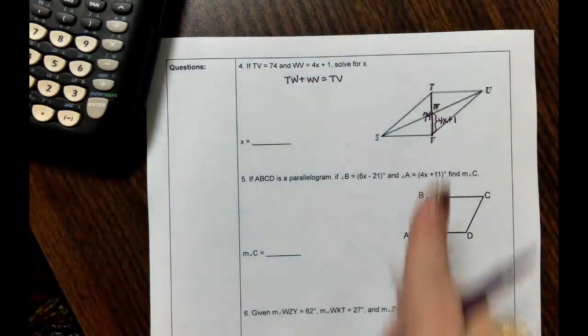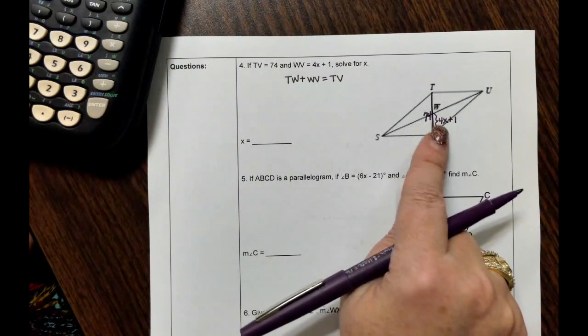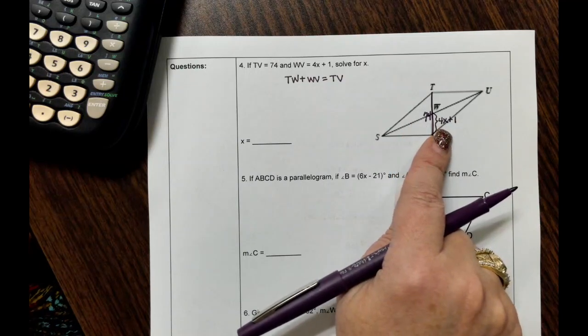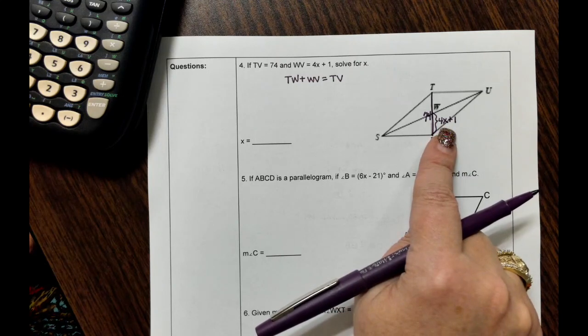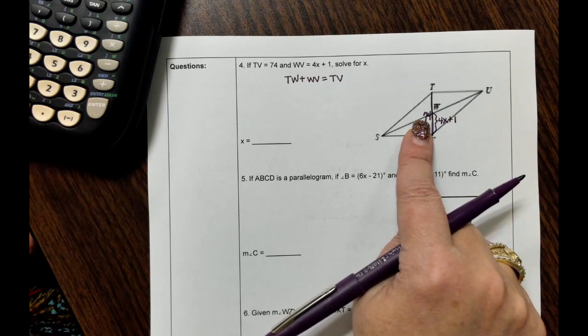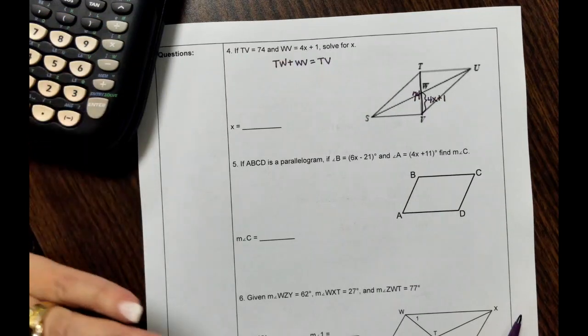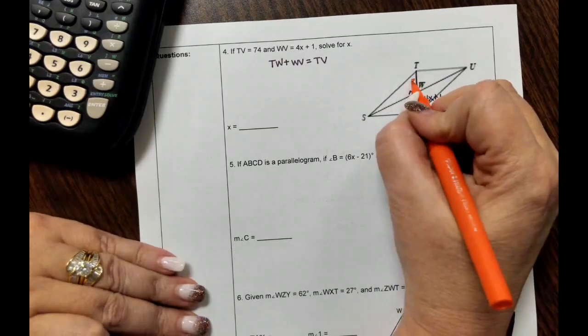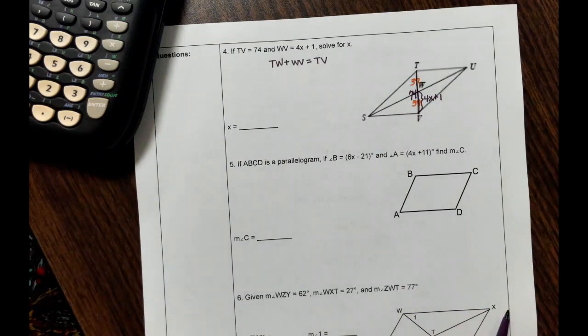Now what I gave you is I gave you the whole thing and a part. You cannot set those two equal to each other. But there are two things you can do. You can either do 2 times 4x plus 1 equals 74, or you can take 74 and divide it by 2 and find out that each of these pieces is 37 because the diagonal got bisected.